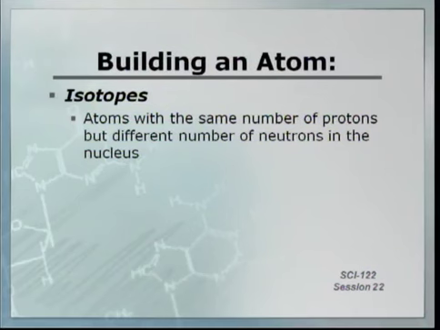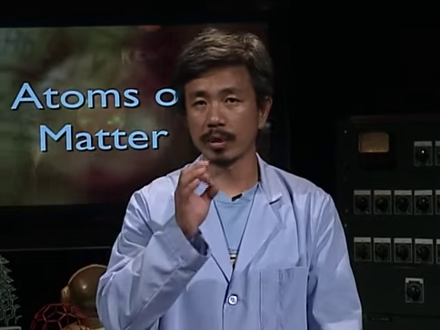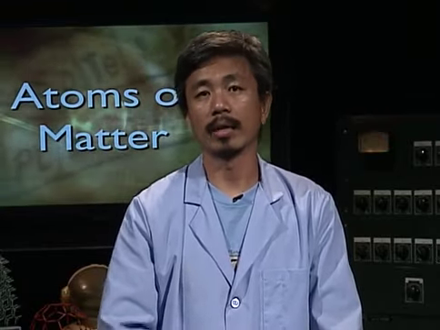To keep track of these isotopes, the 2 things that we're going to keep track of are, 1, the atomic number. We use the letter Z to represent this. This is just counting the number of protons in the nucleus. So for the case of hydrogen, its atomic number is always going to be 1. There's always going to be just 1 single proton in hydrogen, so Z is always 1 for hydrogen. For helium, Z is going to be 2. Lithium, Z is going to be 3, and so on and so forth.